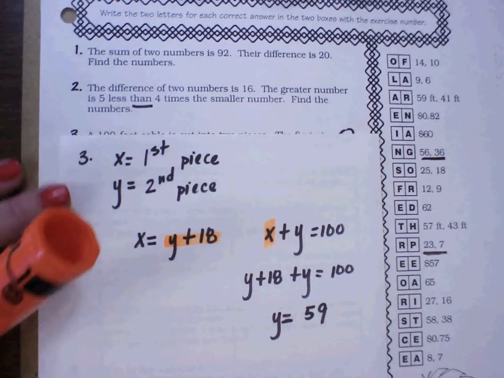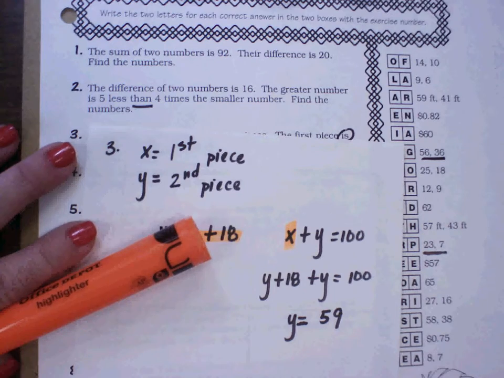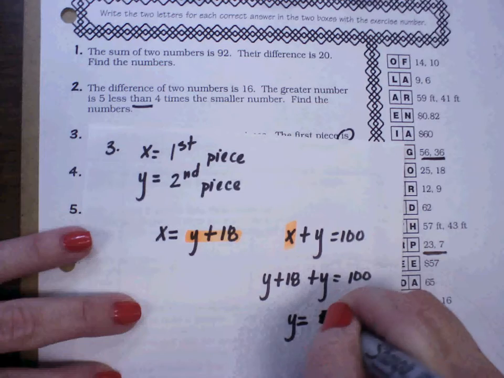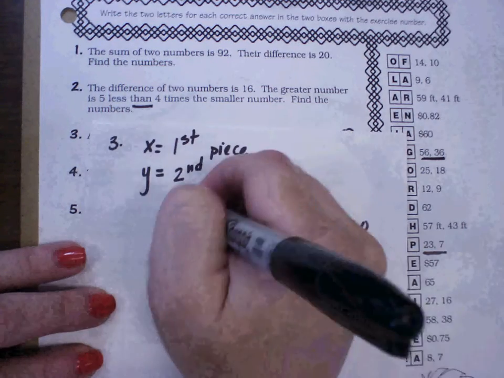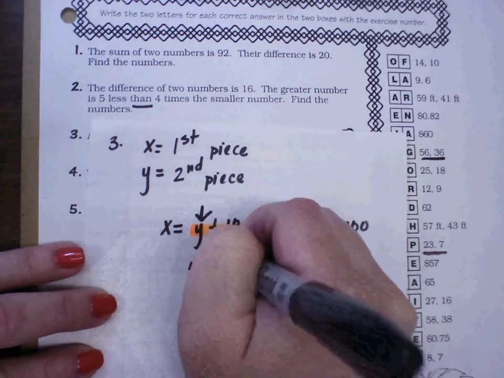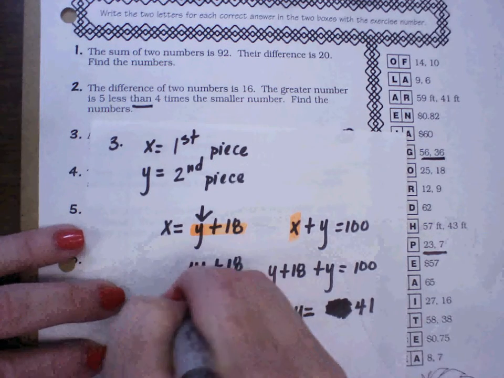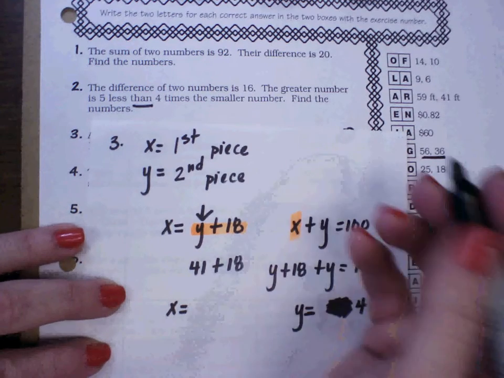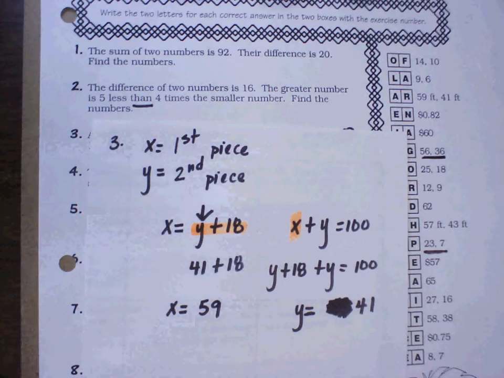I got 41, not 59? Yay? And now we're going to plug it in over here to find the X. So 41 plus 18. This one is 59. There you go. So one of the pieces is 59, the other piece is 41.